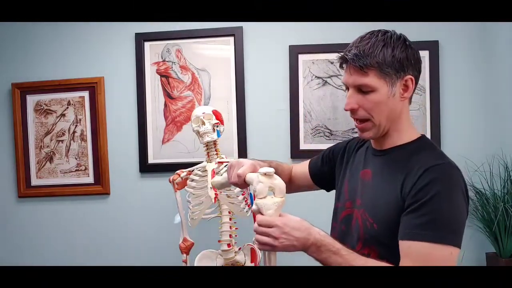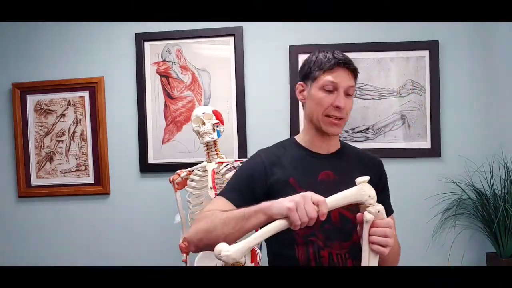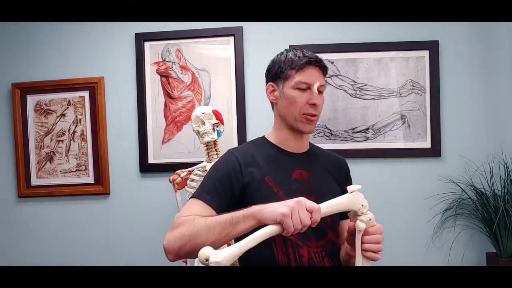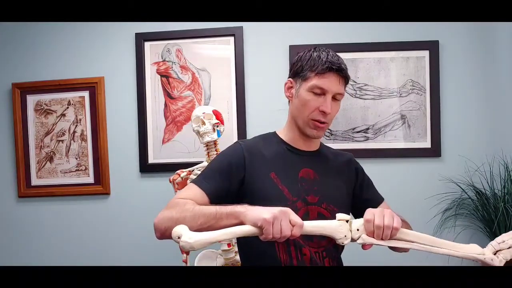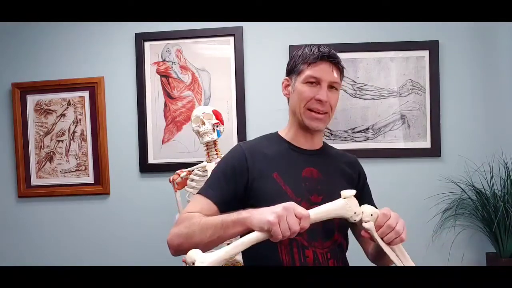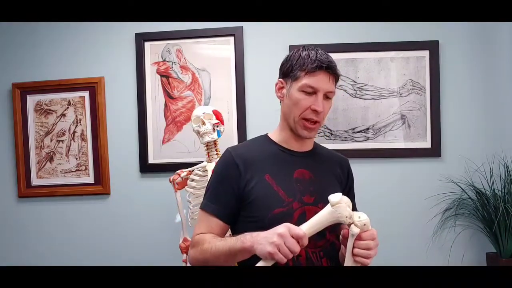So the actions at the knee joint in the sagittal plane along a medial lateral axis are extension and flexion. So straightening the knee could just be called extension. Bending of the knee is flexion.